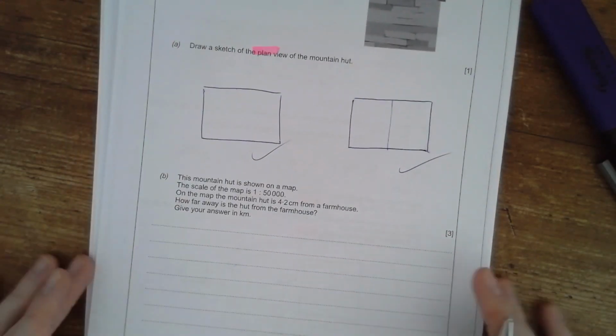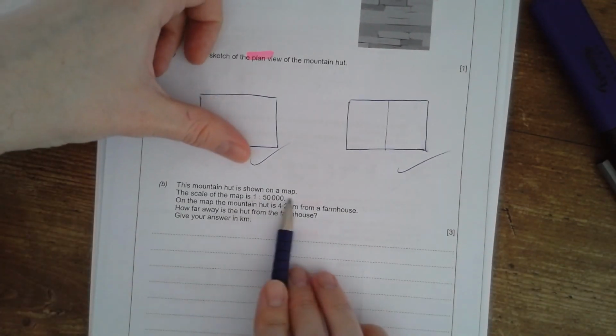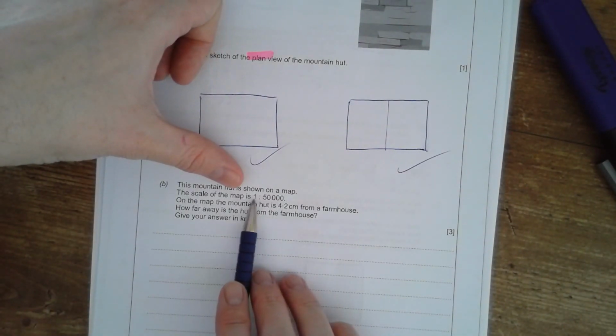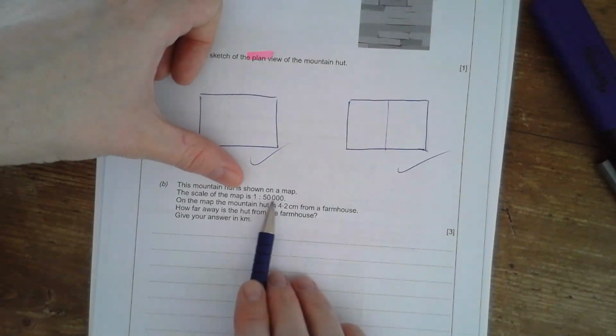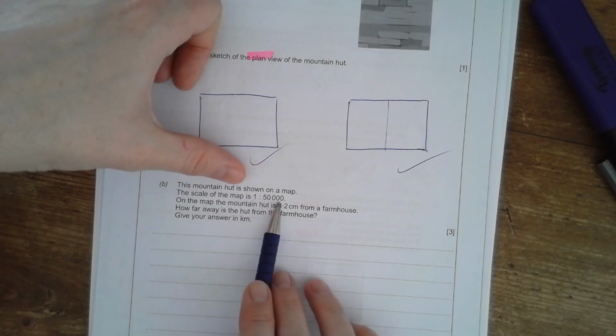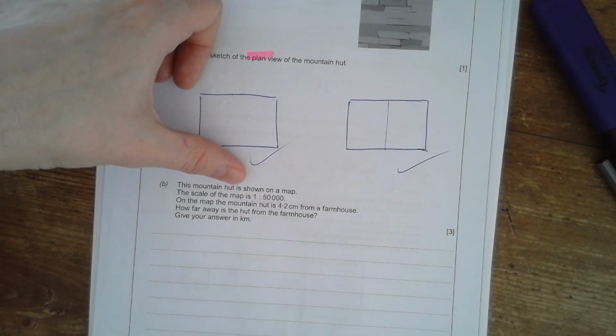Now, part B says the mountain hut is shown on a map. The scale of the map is 1 to 50,000. Now, what that means is 1 centimetre on the map is worth 50,000 centimetres in real life. I'd never measure in centimetres in real life, especially 50,000. Well, I wouldn't measure a distance from here to somewhere else in centimetres. Even if it was just down the road, it'd be metres or kilometres.